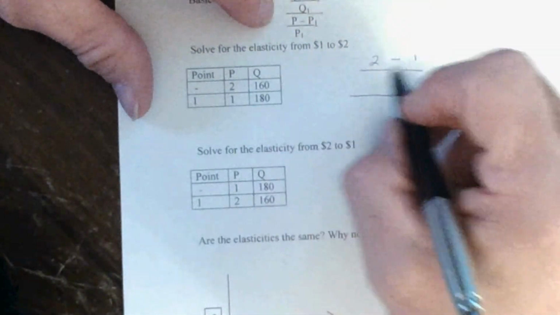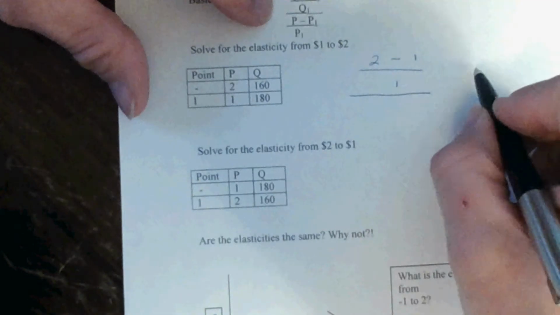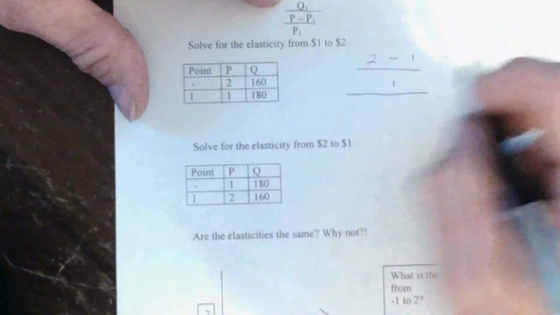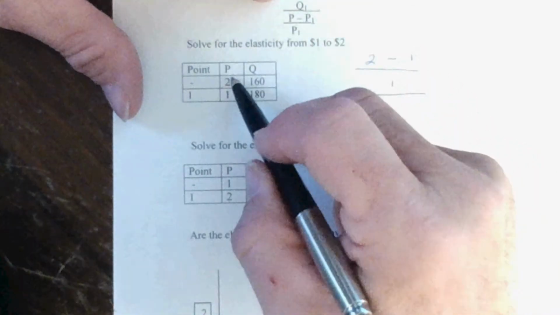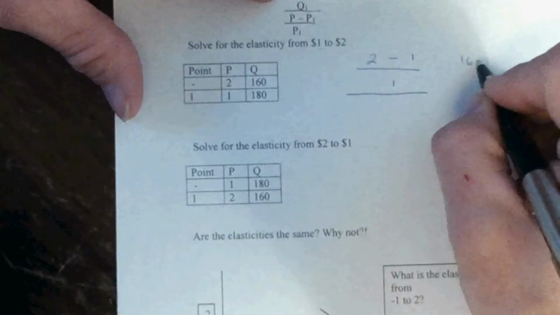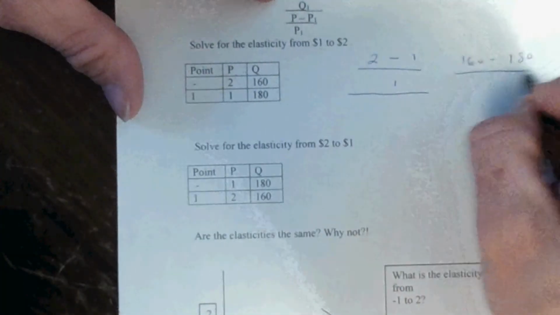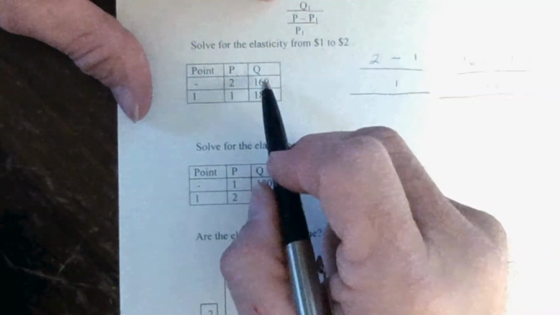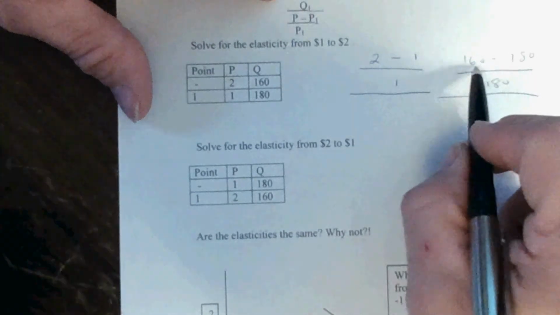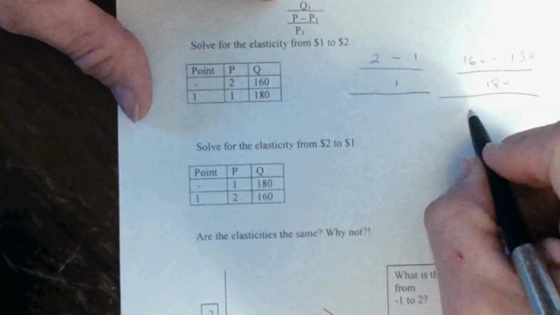Whoop, that's the bottom. That's the price, right? So we need quantity on top. And Q sub nothing is going to be 160 minus 180, where you started, 180, all divided by, you have to keep the matching data points, so if you put the 160 first, you have to put the 2 first.